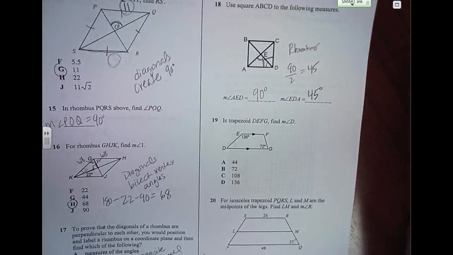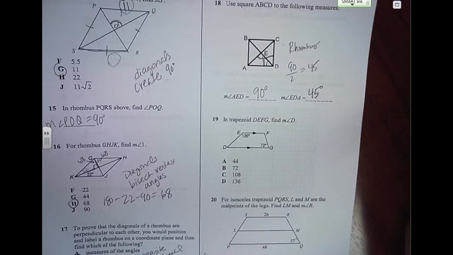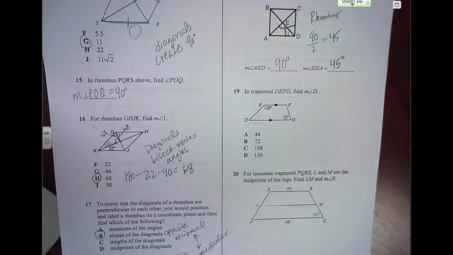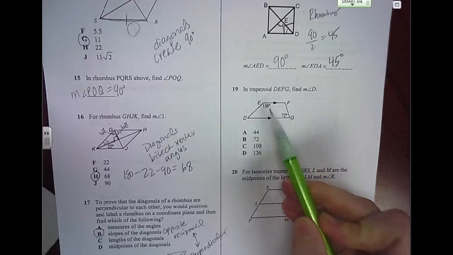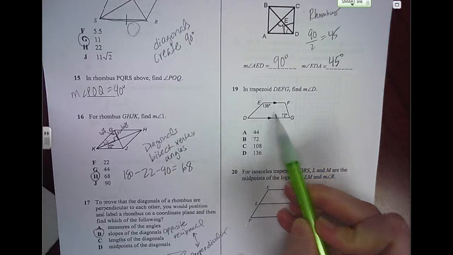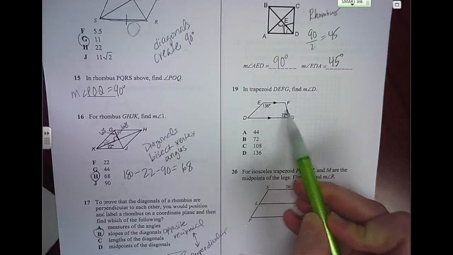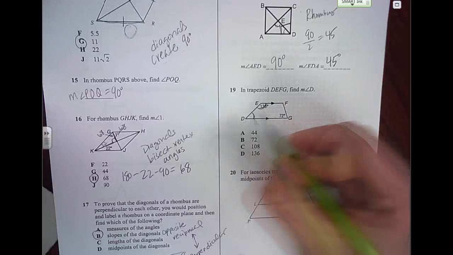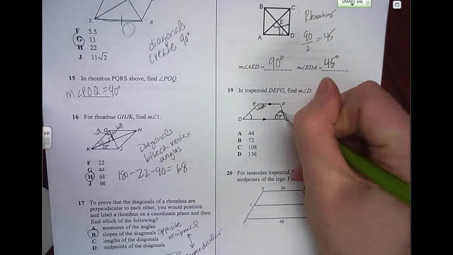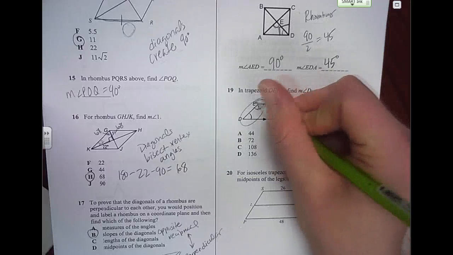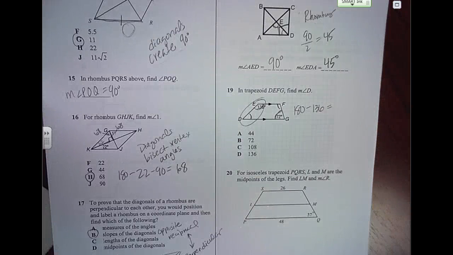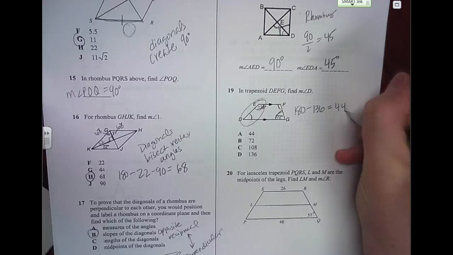Number 19, in trapezoid DEFG, find the measure of angle D. Okay, so number 19, we have a trapezoid now, so you have to be careful because you notice that there's different properties here. So 136 is not the same as 72, but because these are parallel, this angle and this angle are going to be supplementary. So I'm going to do 180 minus 136, and I get 44. So angle D is 44.